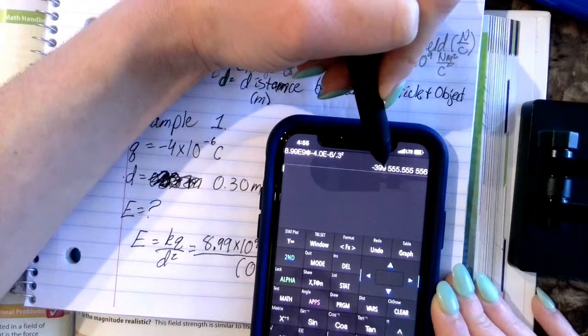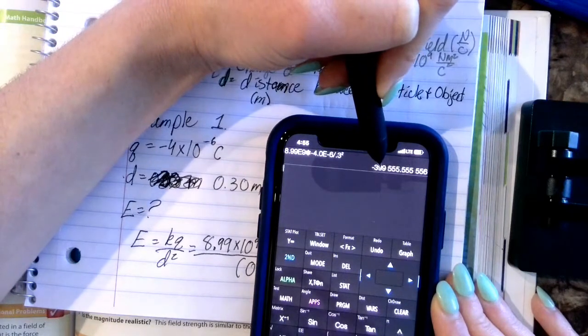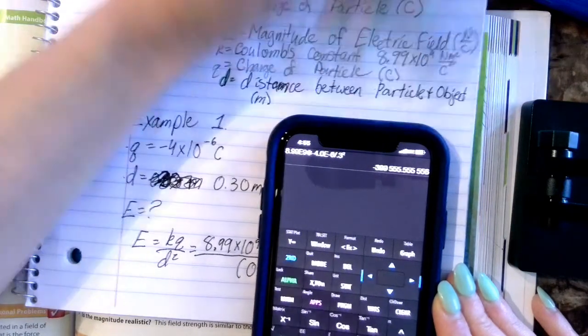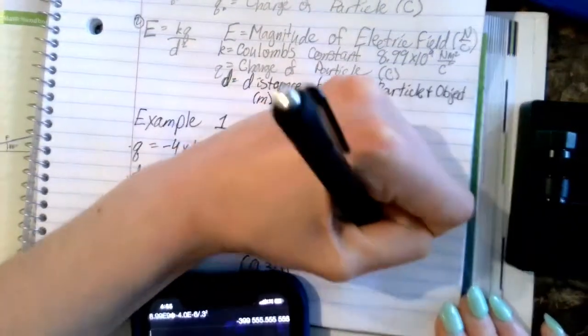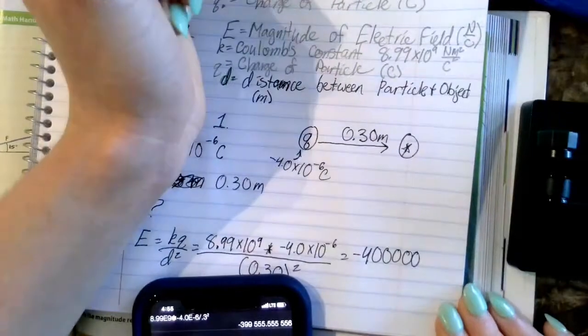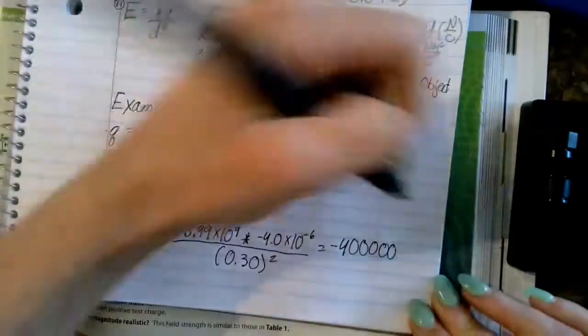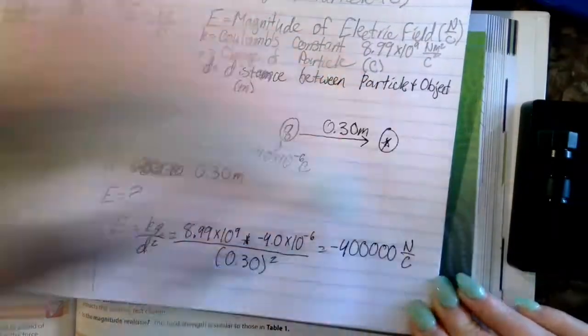Well, rounding that 9 up gives a point over here. Okay, that makes this round up. I'm going to call this negative 400,000. My units for magnitude of an electric field is newtons per coulomb.